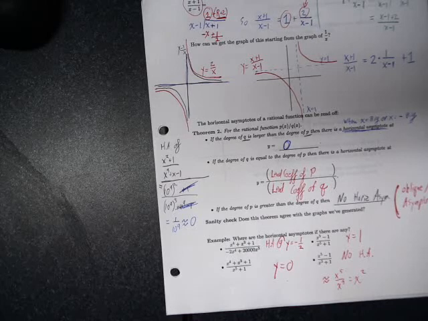How do you find the horizontal asymptote? No, vertical asymptote is next. Set the denominator equal to 0. Set q of x equal to 0. And of course, solve that. How do you find the y-intercept? Set x equal to 0 and find whatever y is.